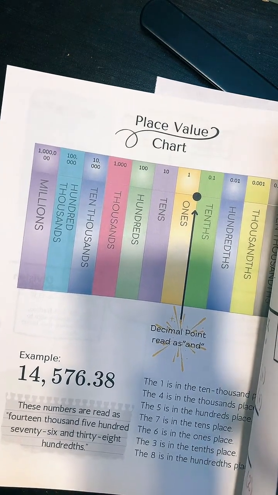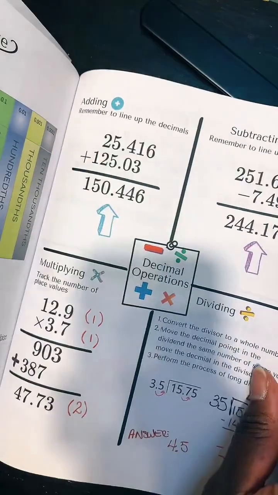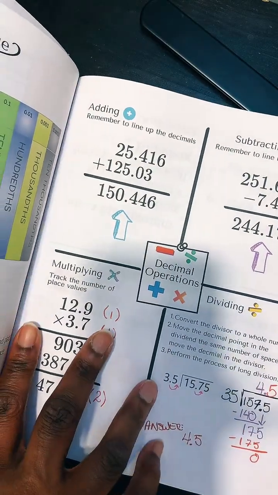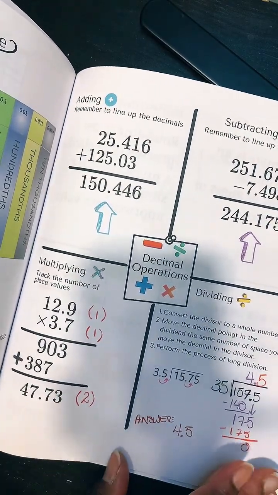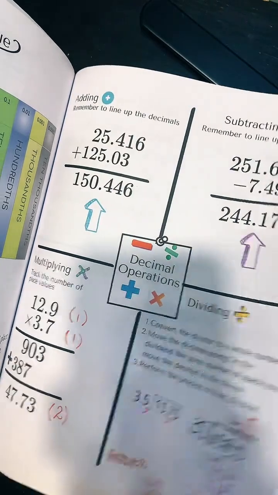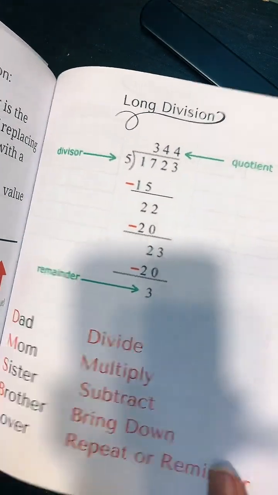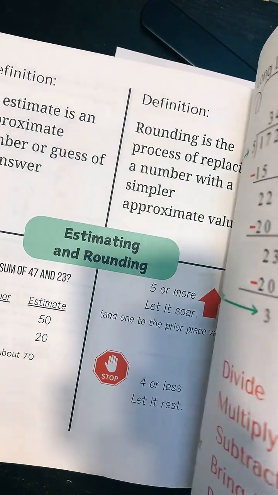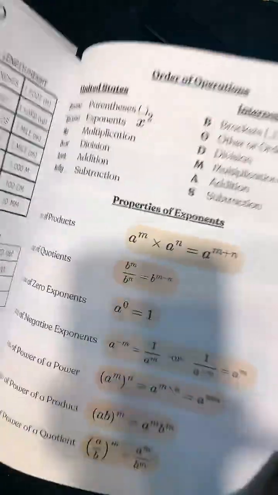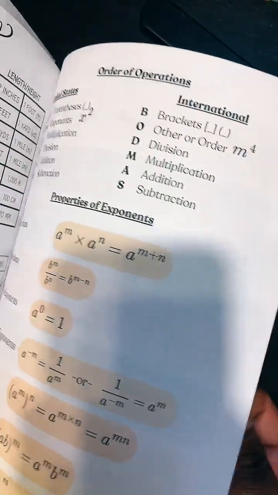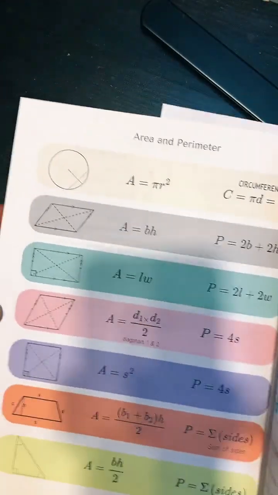That's what I had to spring for. That's why it's expensive, because color is expensive. But the kids can see it so much quicker. And then decimal operations, which we were working on yesterday. Long division, estimating and rounding, conversion chart. Same with the order of operations and exponents.